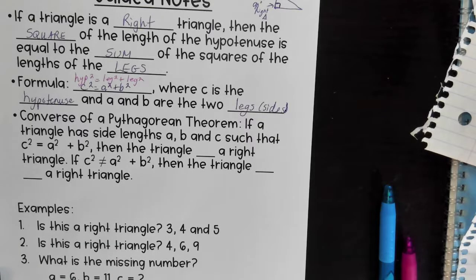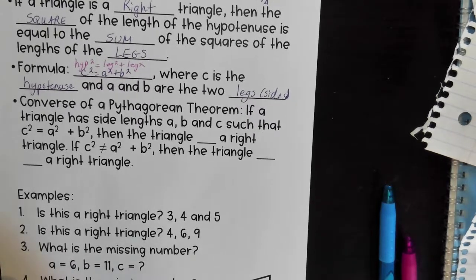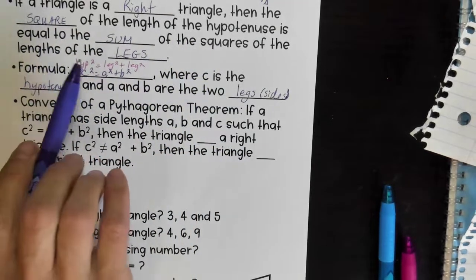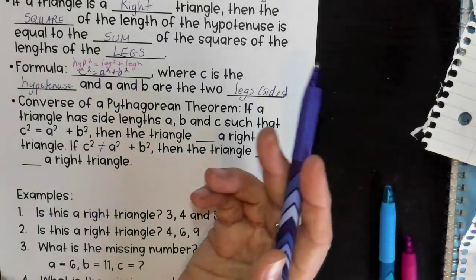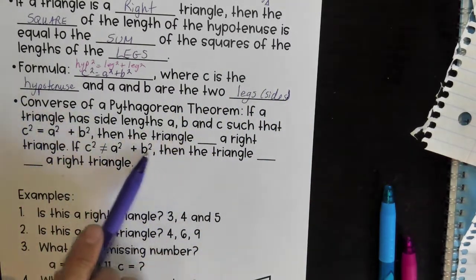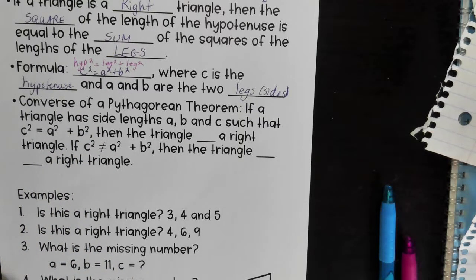Okay, now we're going to have to be able to work this theorem forwards and back. So next year when you get into geometry, we're going to have a conditional, which is this: if this is the case, then we can say it's a right triangle. The converse says, hey, if we only know the sides, can we prove it's a right triangle or not? So we're kind of working backwards, is what a converse does.